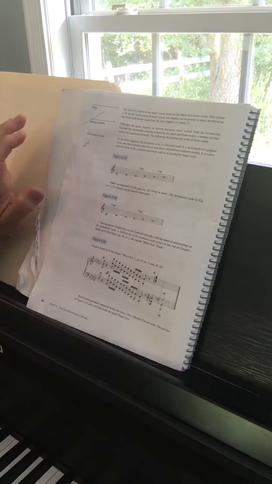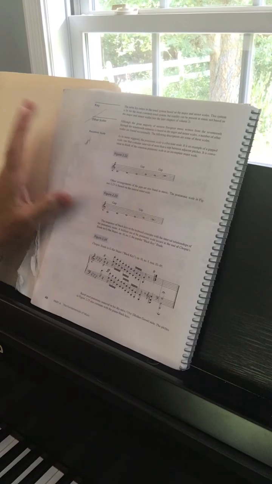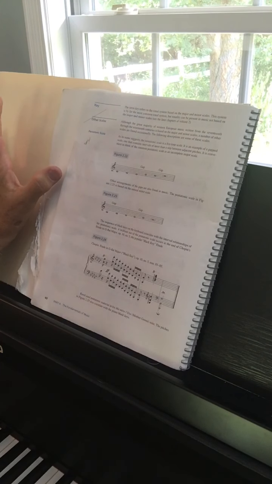This is the fourth video. I cut off before I said the word key. So the word key means the tonal system based on a major or a minor scale.